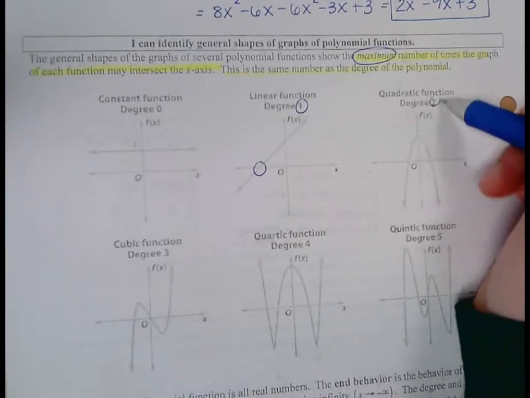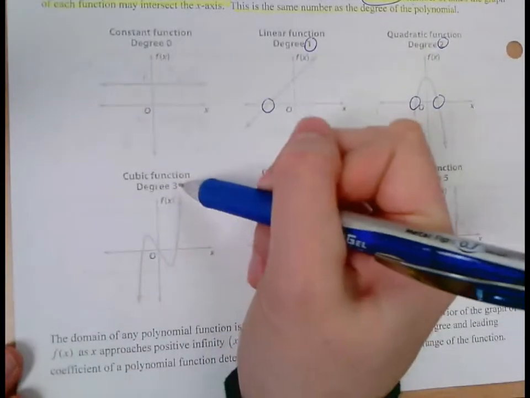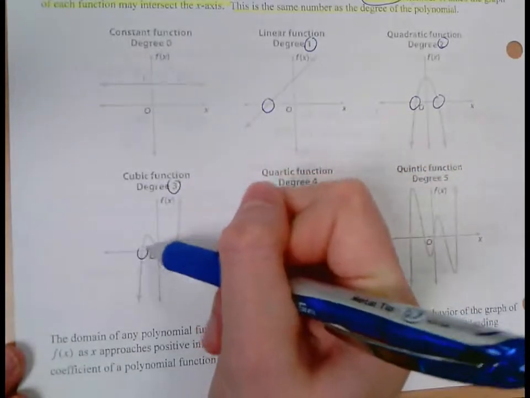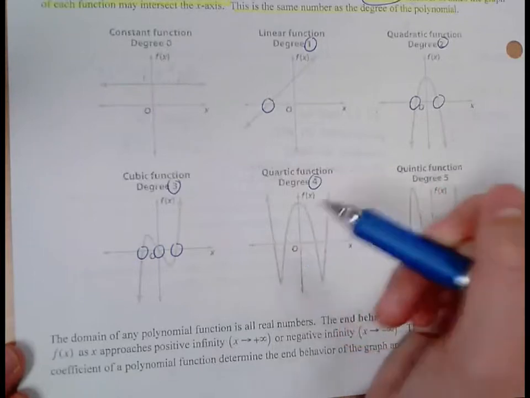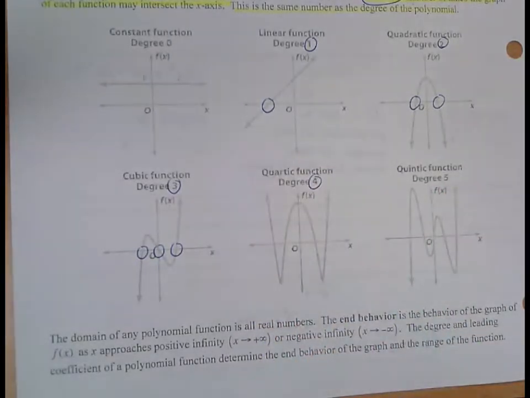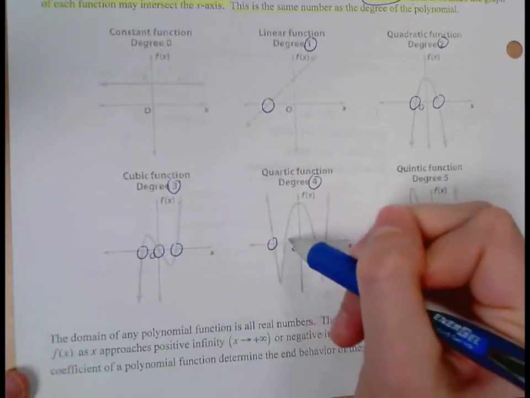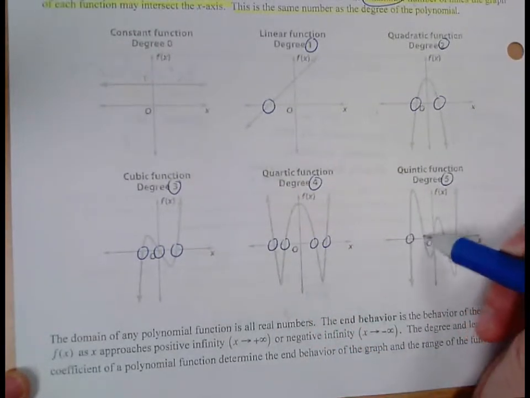Quadratic function of degree 2 at most crosses twice, and so on. Cubic function of degree 3 at most 3 times. Degree 4, which does give that special name, quartic function, or you can just say polynomial of degree 4, at most crosses 4 times. Degree 5, at most 5 times.